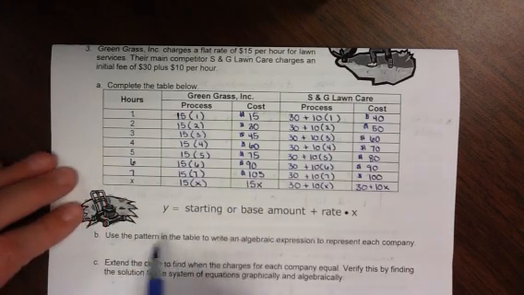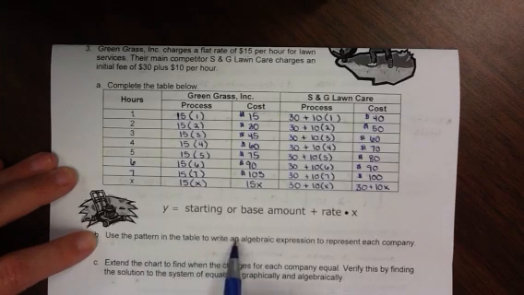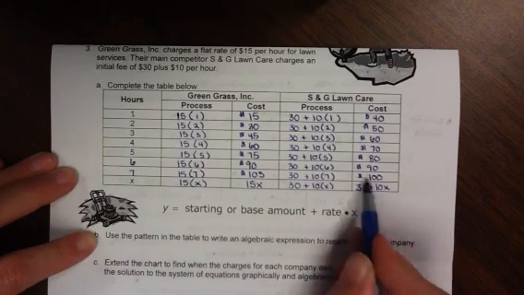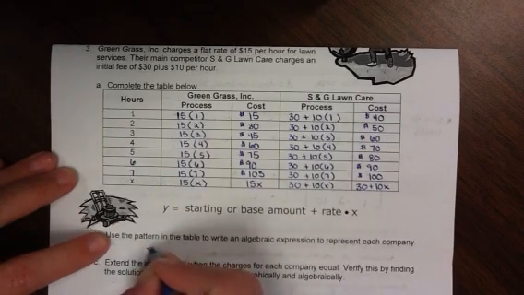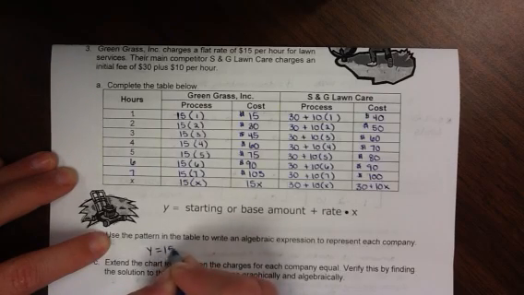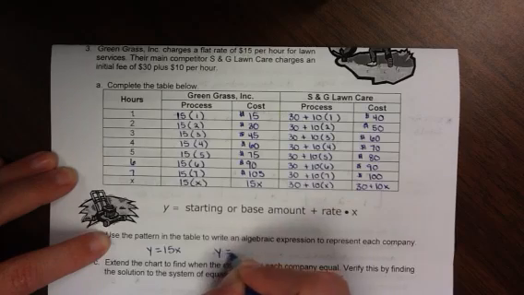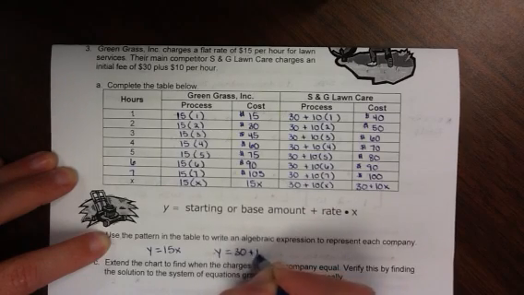Okay? So it says use the pattern in the table to write algebraic expressions to represent each company. Well, that's what we have right here and right here. So y equals 15x would be the first one, and the second one would be y equals 30 plus 10x.